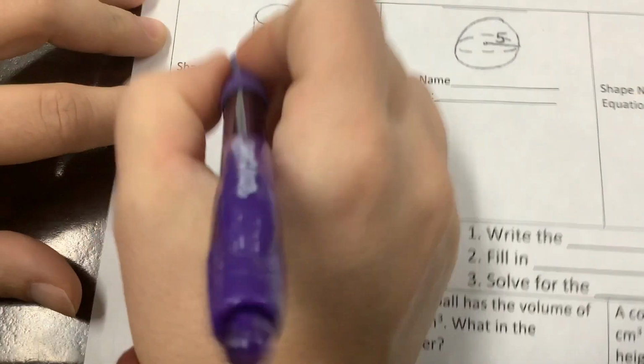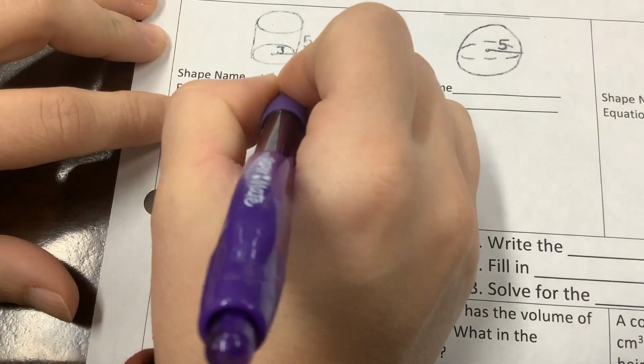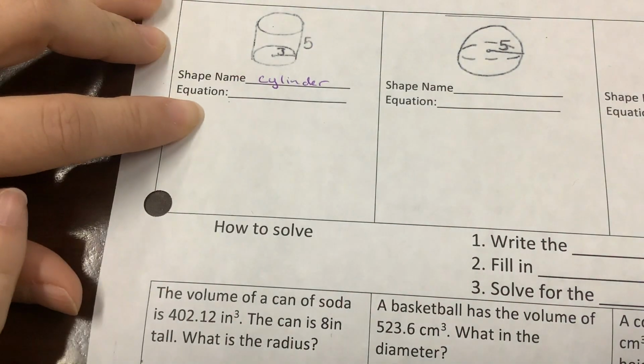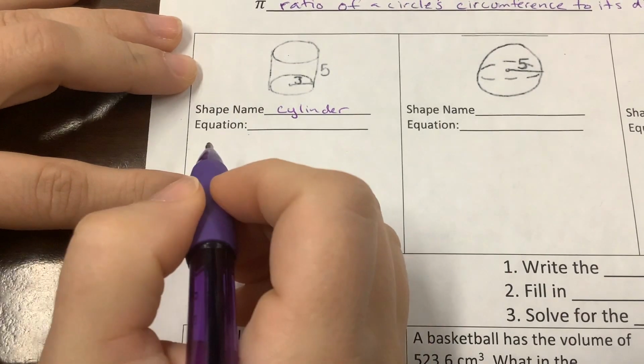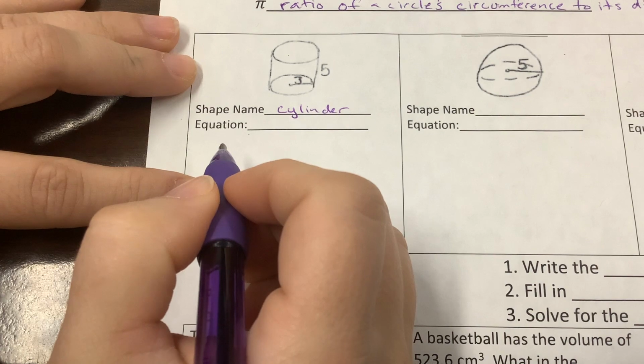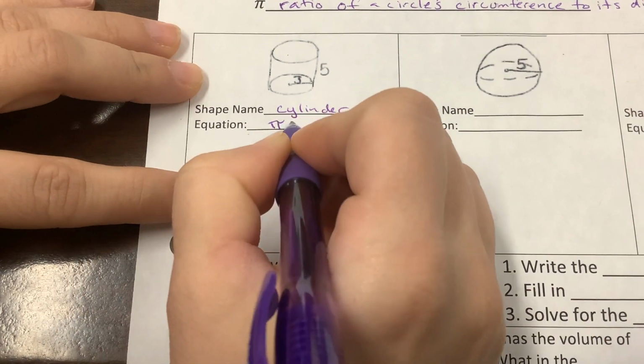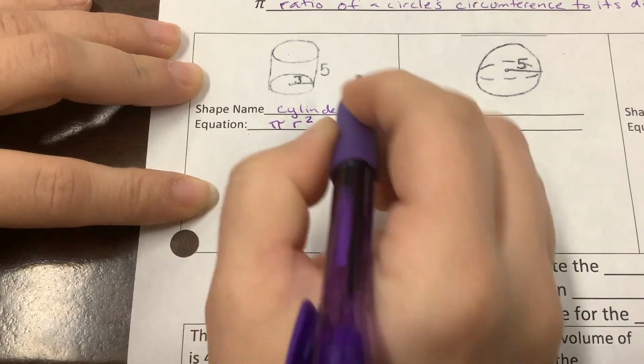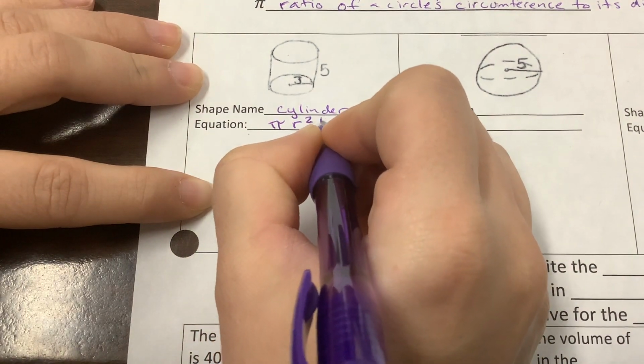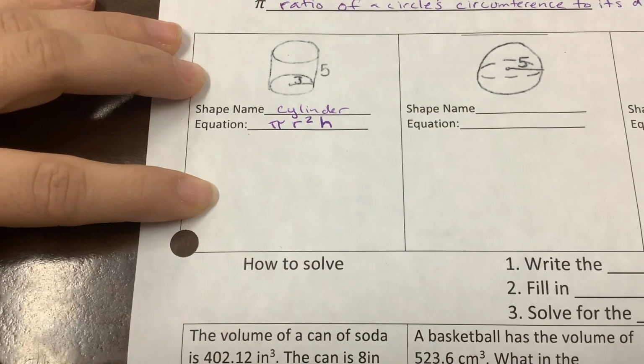So for cylinder, first of all, let's write it, cylinder. And that is pi r squared, for radius squared, times h, which is just the height.